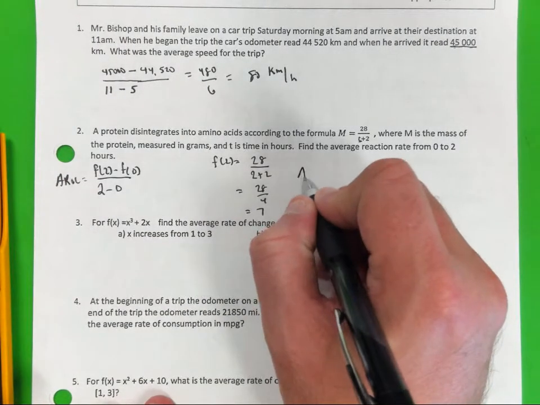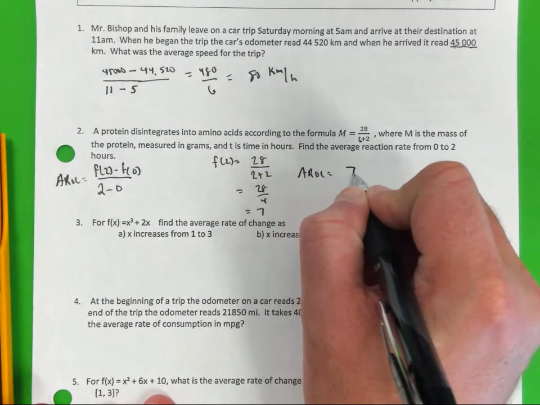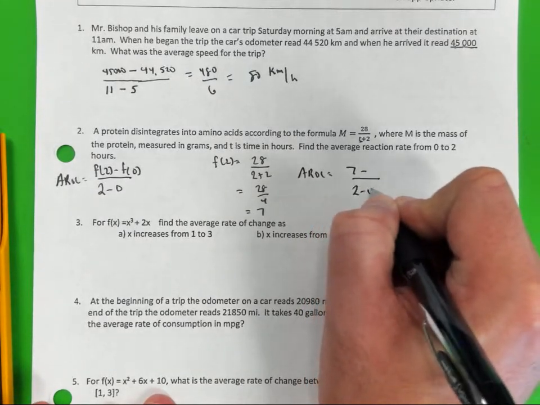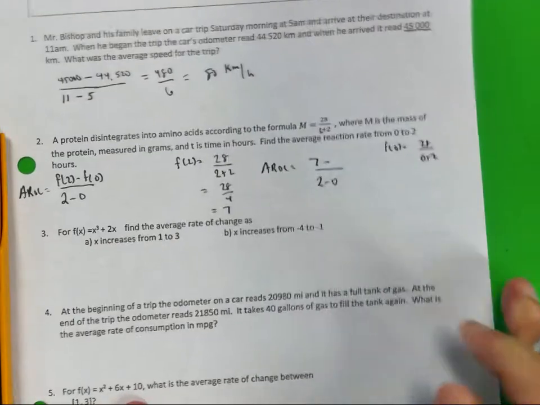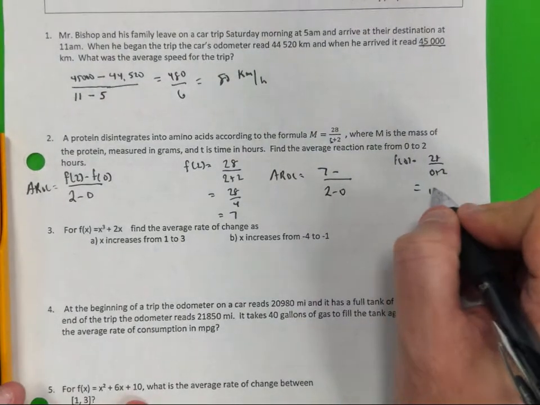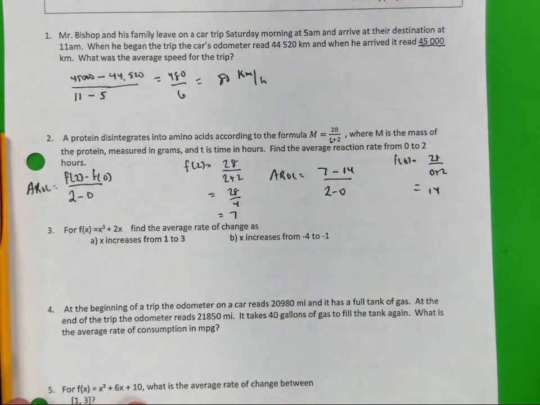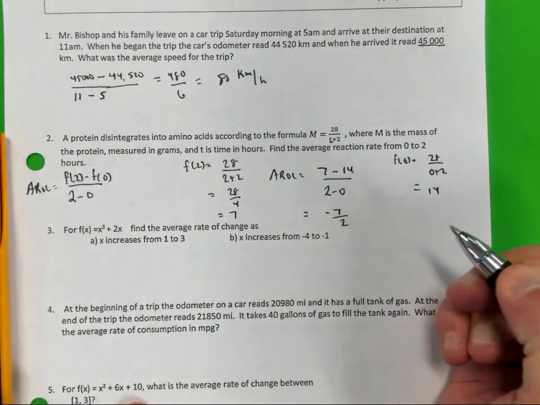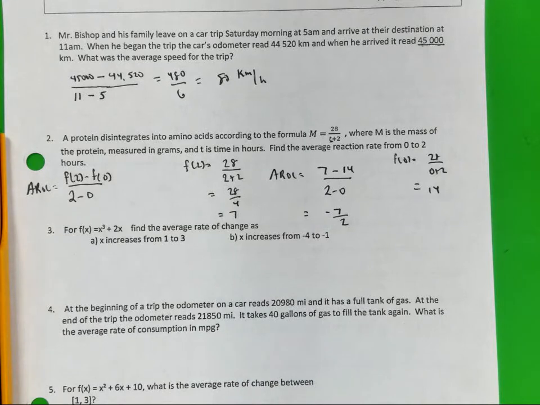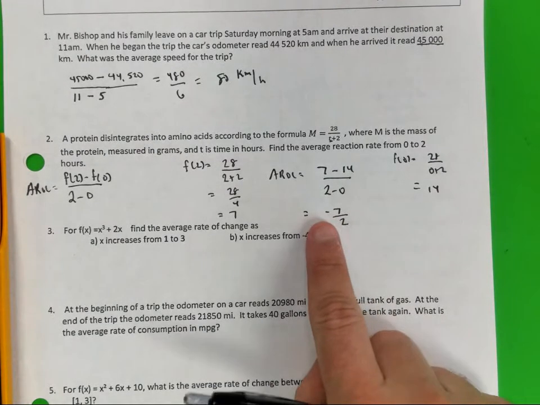So the average rate of change would be 7 minus... Now I need to find f of 0. Well, 28 divided by 2 is what? 14. So I get a negative 7 over 2. Mr. Hester, that looks weird. But isn't the protein disintegrating? Shouldn't it be a negative? If it was getting bigger, it'd be positive, wouldn't it? So my negative does make sense.